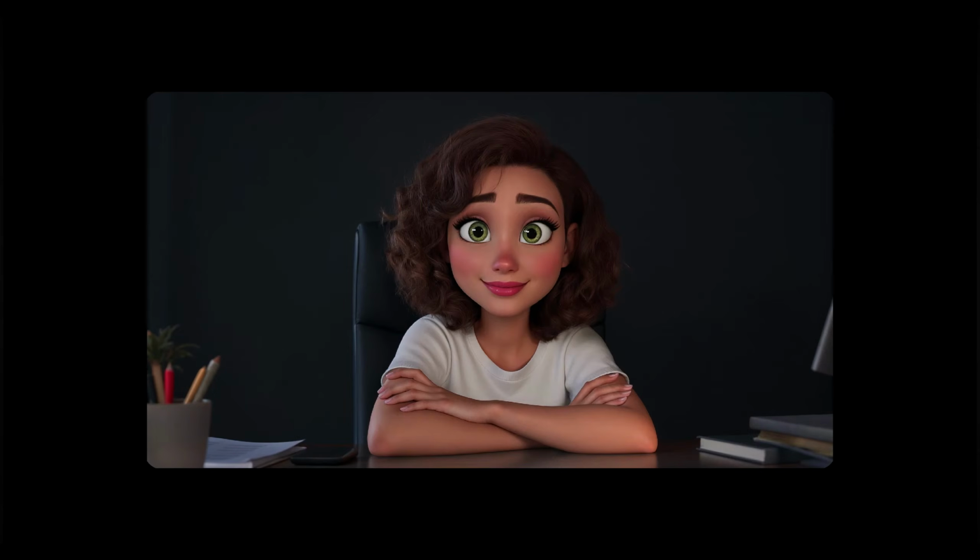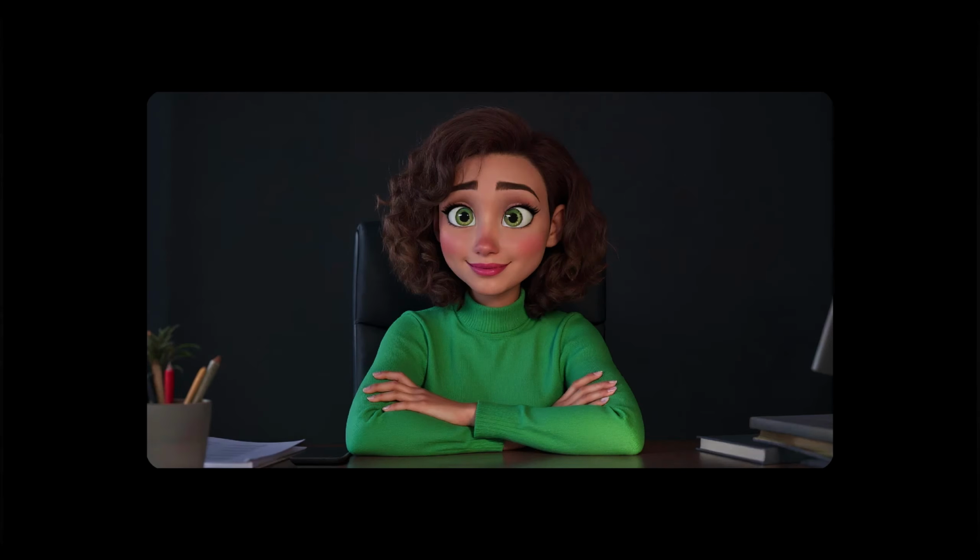So now we've got a clean, reusable avatar that actually looks like the same person every time, which means you've just avoided the number one amateur mistake, and you're officially ahead of 90% of faceless creators.